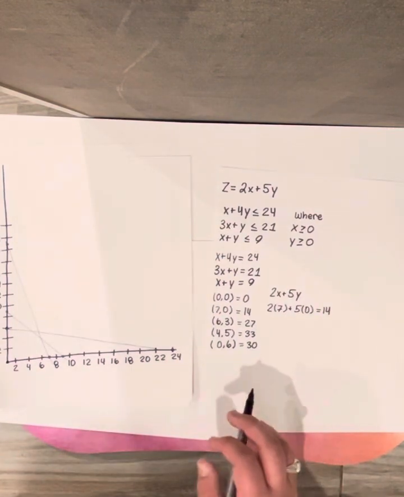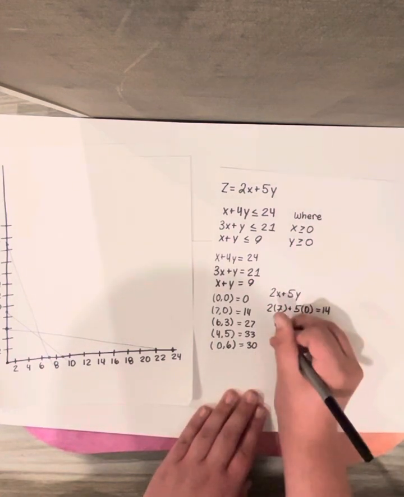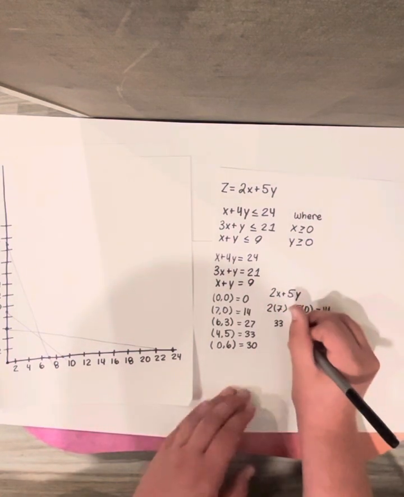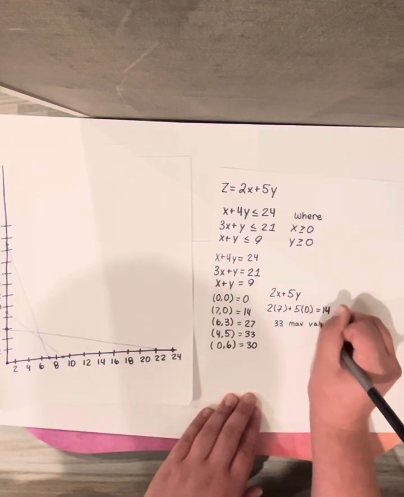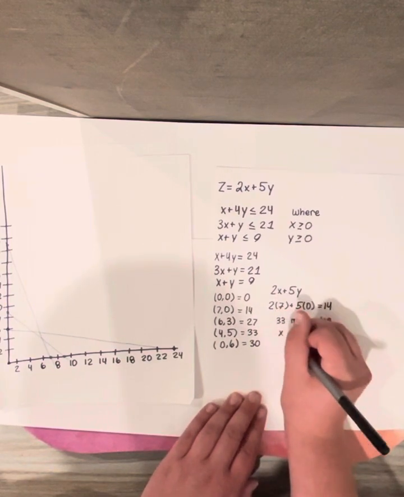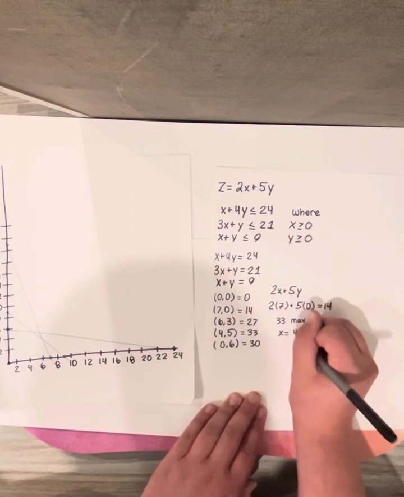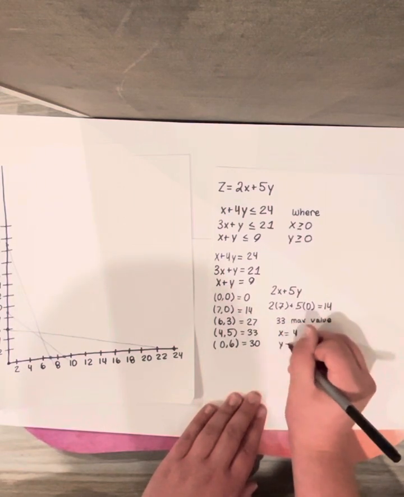Now, 33 is the maximum value. So, we know our solution set is going to be x equals 4 and y equals 5.